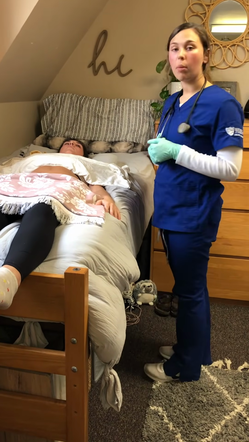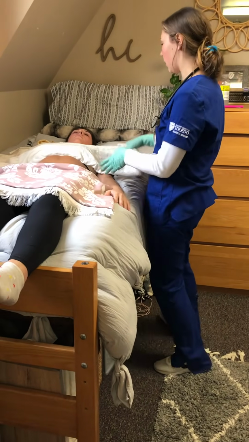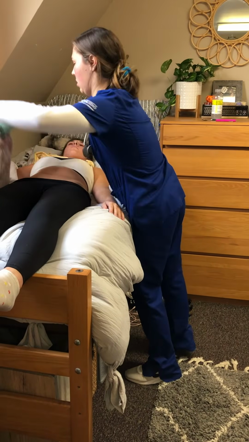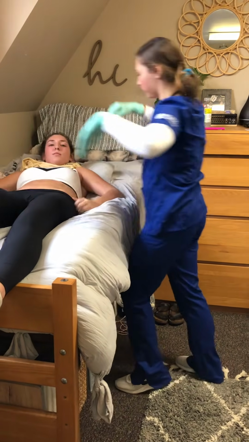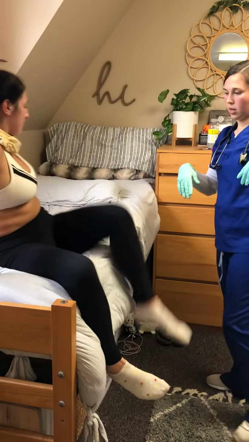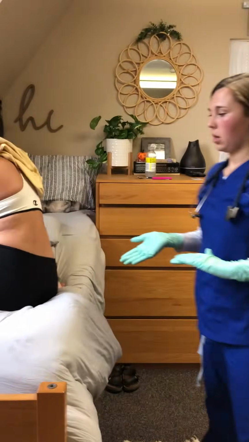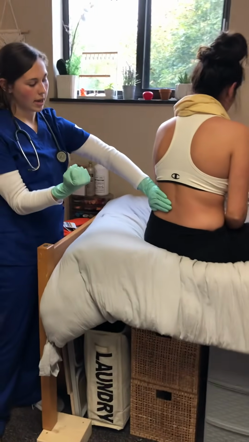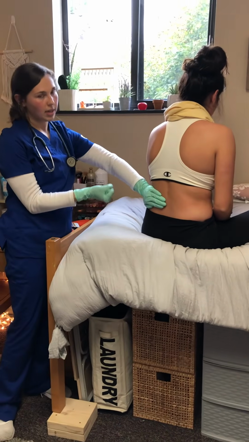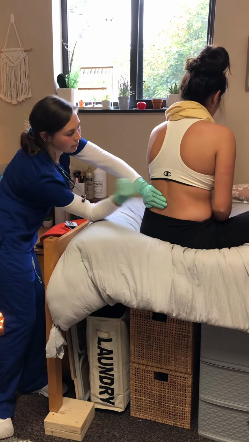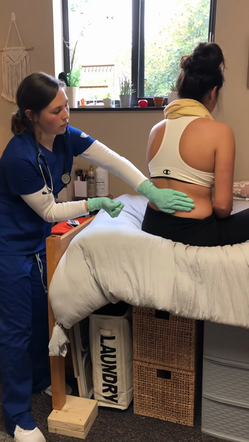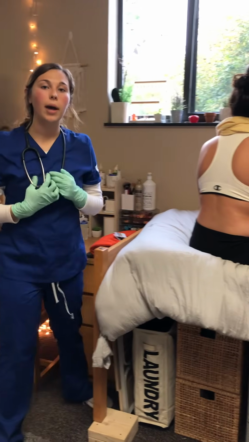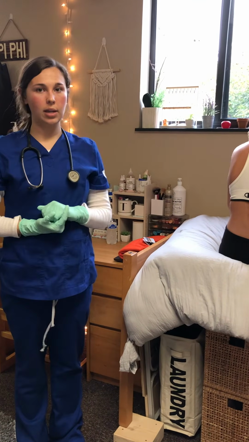Okay, so now we're going to do blunt percussion of the kidney. So I'm just going to have you sit up. I'm going to undrape you. Turn to the side. Okay, so for this, I'm just going to place my hand and then use my fist to tap on it, and this observes if she has any tenderness in her kidneys. Any pain? Okay, so upon percussion, she has no pain in her kidney area.